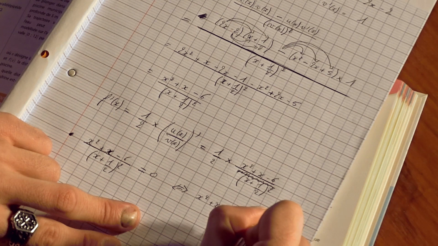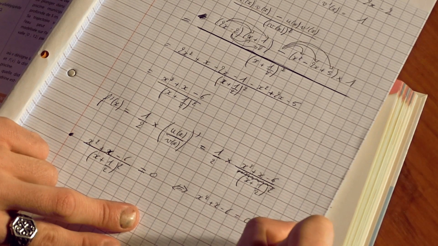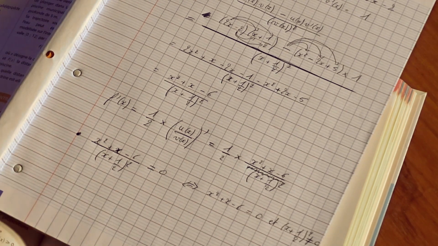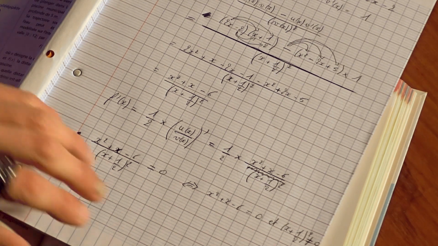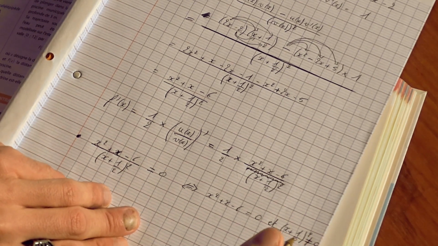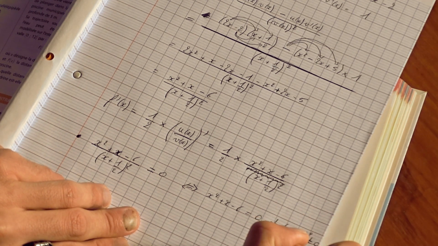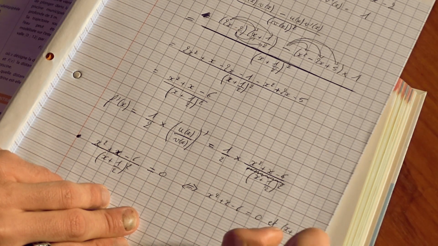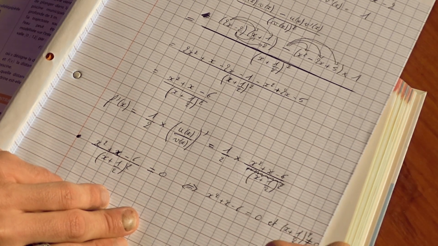So we have that, et x plus 1/2 le tout au carré différent de 0. So donc si x plus 1/2 au carré différent de 0, ça veut dire x plus 1/2 différent de 0.